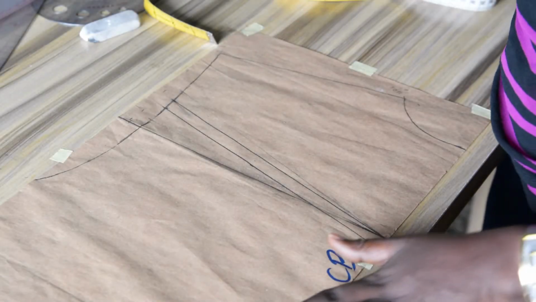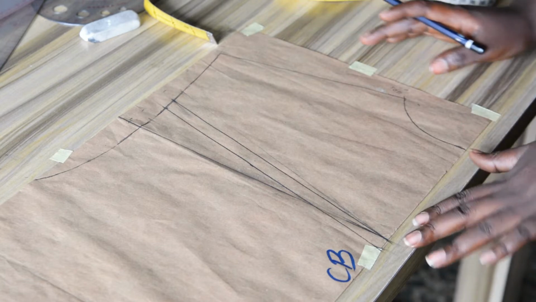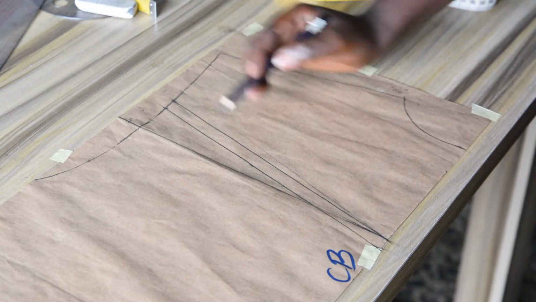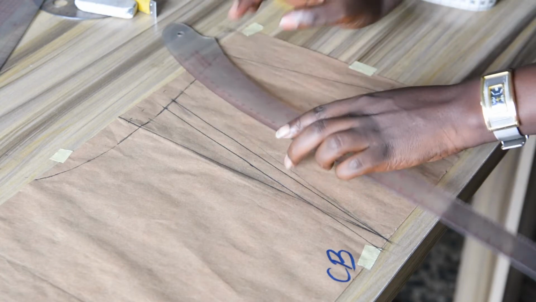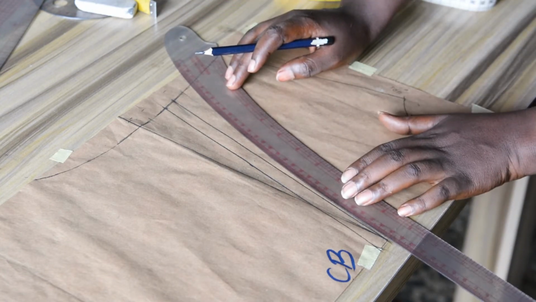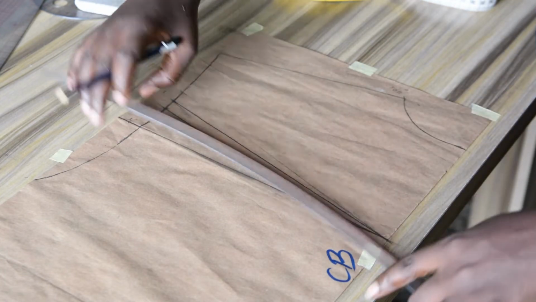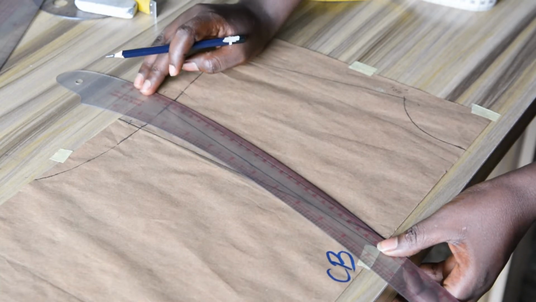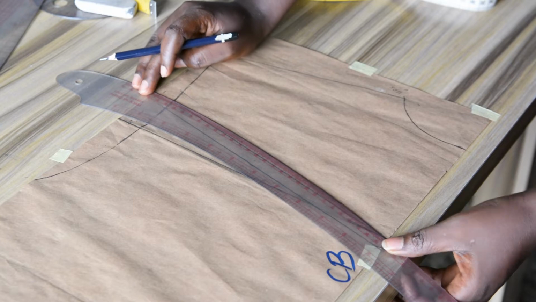So still on the first back yoke design, which is a triangular shape, I can also create a new shape from this particular design. So instead of connecting these 2 points with a straight ruler, I will be making use of a curved ruler. So with this, I will have a curved shape, not a straight line. So can you see what I have?